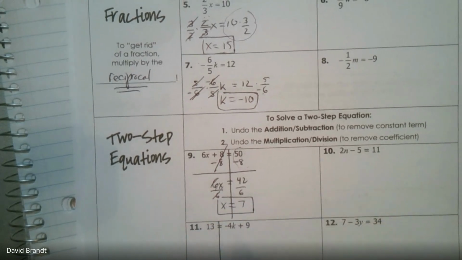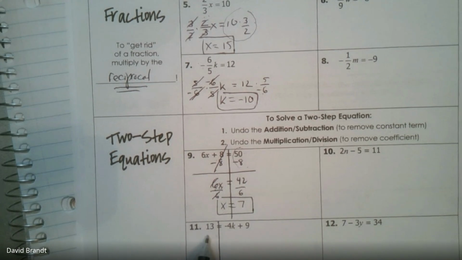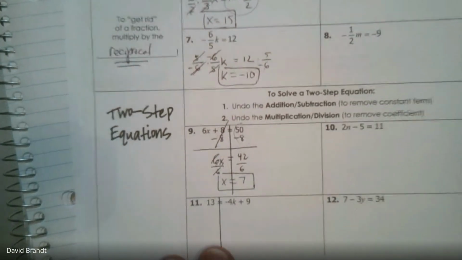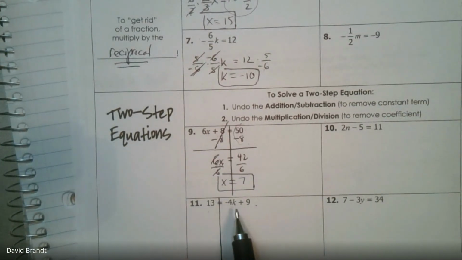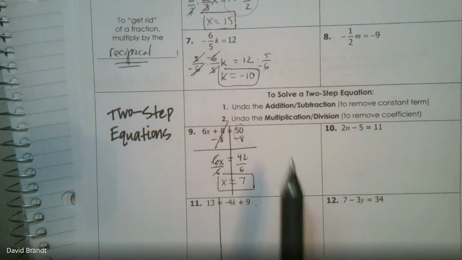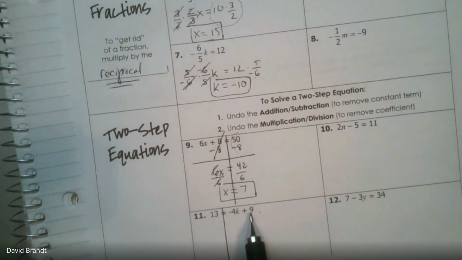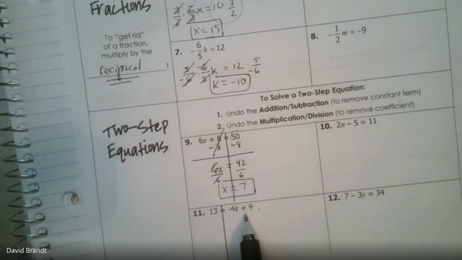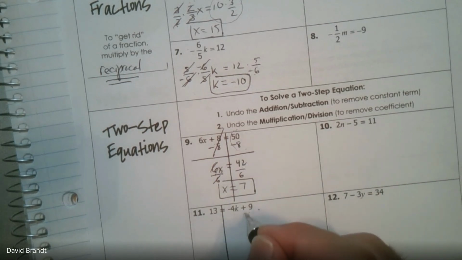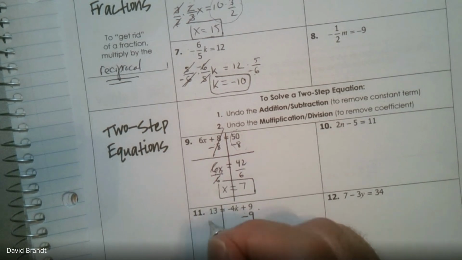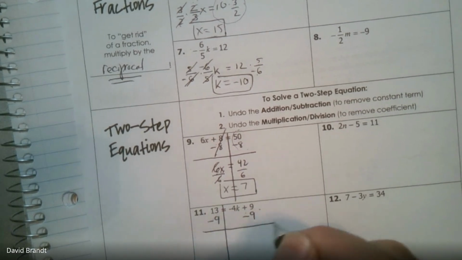Draw the line. Okay? Where is the variable? The variable is on the right. You're not going to move the 13. You're going to move the 9 first, and you're going to move the 4 second. So the first step is to use addition and subtraction to undo the constant. So the constant is the 9. I want to get rid of the 9 first. How do you get rid of a 9? Well, the opposite of plus 9 is minus 9. So put in minus 9 on both sides, draw a line.